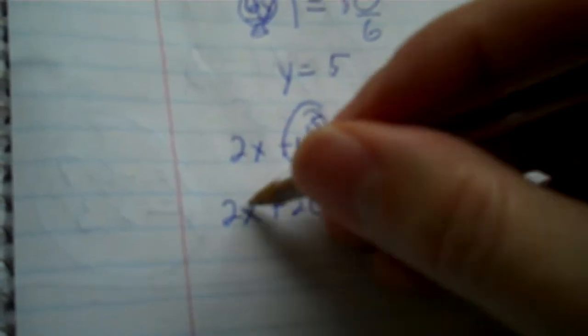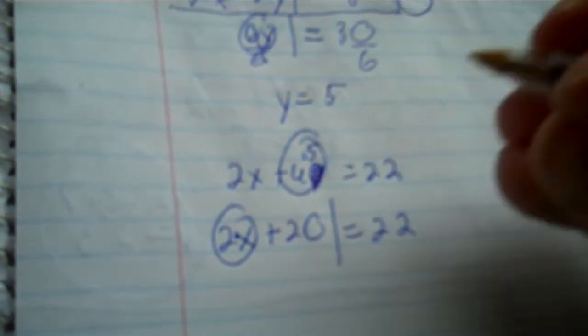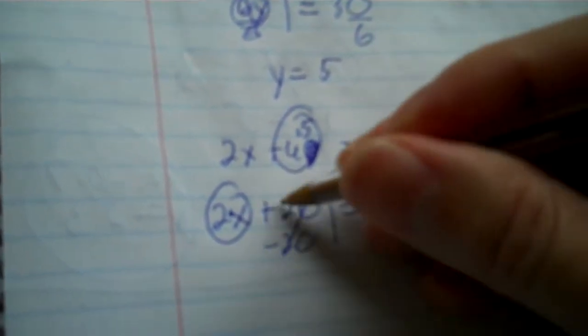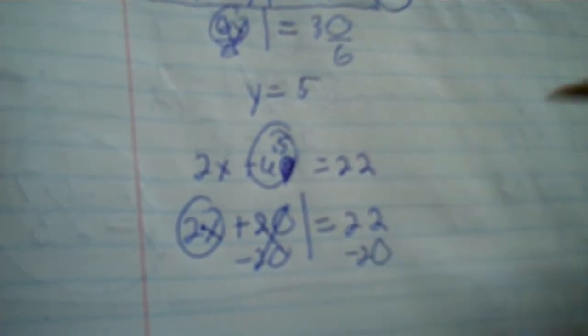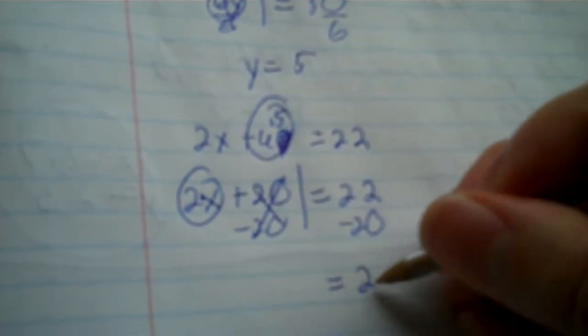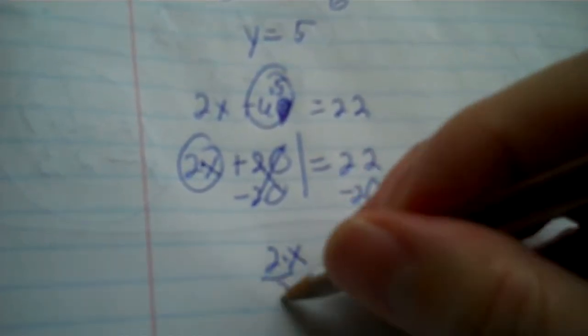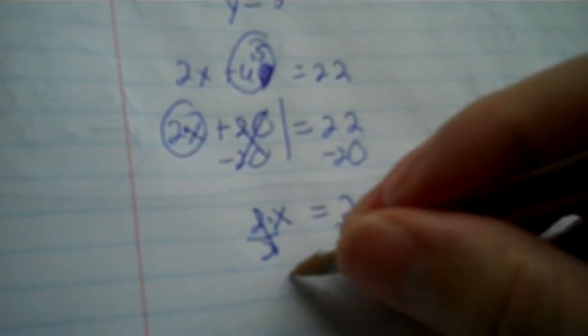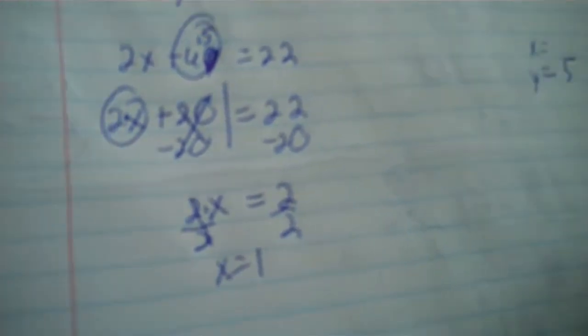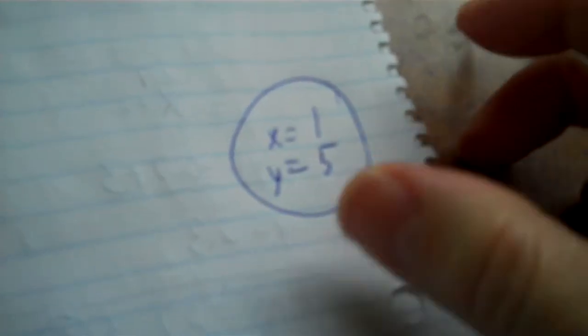Then the wall goes up, dot and circle. So I minus 20. 22 minus 20 is 2. And then we have 2 dot x. Now I can divide by 2 and I have my answer. x equals 1. 1 and 5.